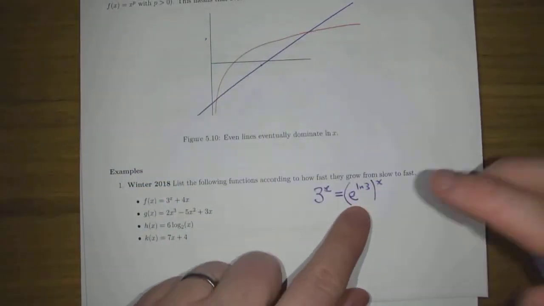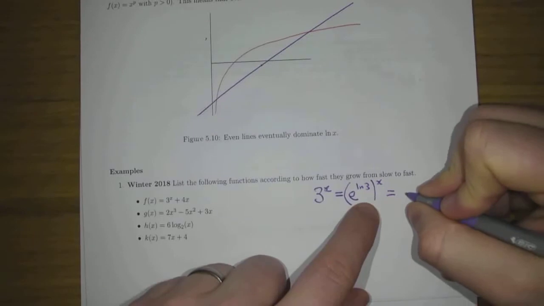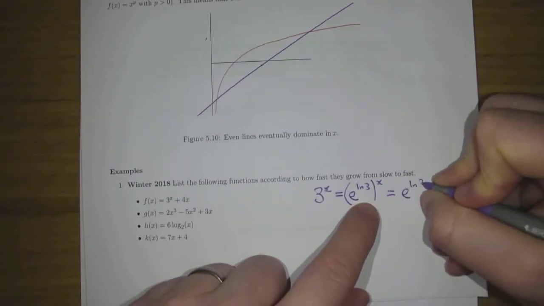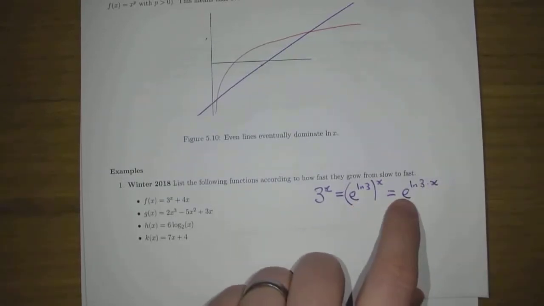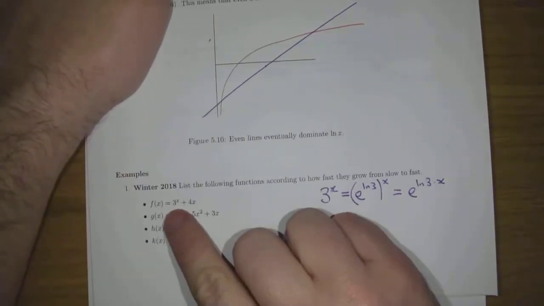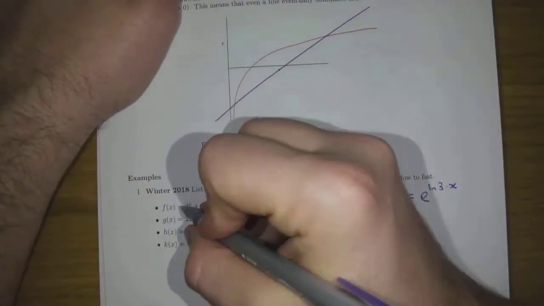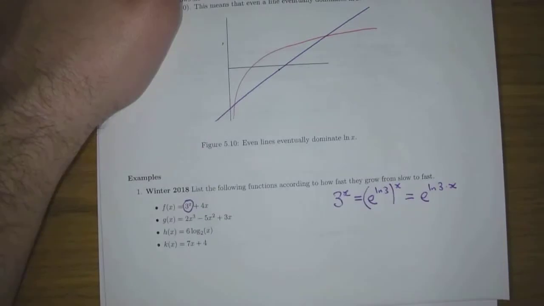And so repeated powers means multiply the powers. So this is e to the log 3 times x. In other words, it's an exponential. And exponentials grow faster than any polynomial. This is a degree 1 polynomial, so this is the dominant term.